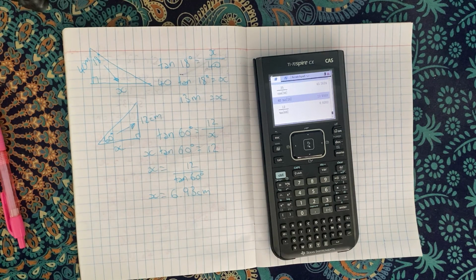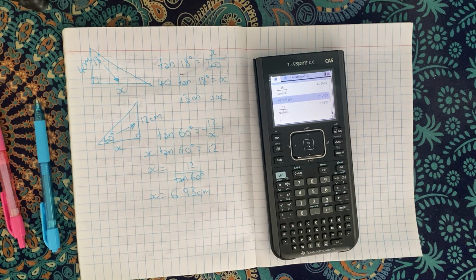Okay, so that's how you use sine, cos, and tan. It's just lots and lots of repetition. Once you get the hang of this, it'll be really easy because it's very repetitive. So if you're still unsure of what to do, go back and watch this again or get in touch with me. And yeah, good luck.